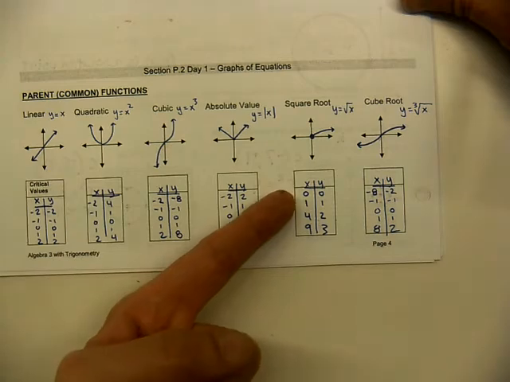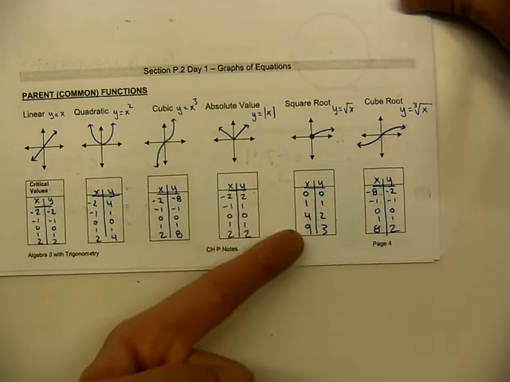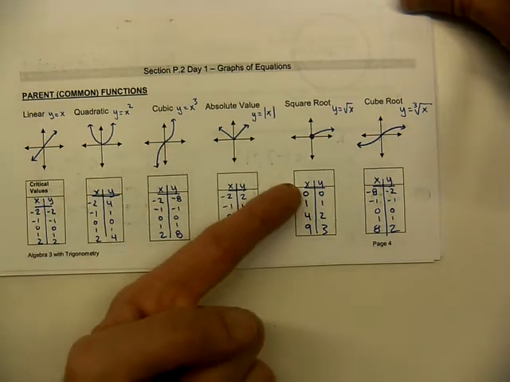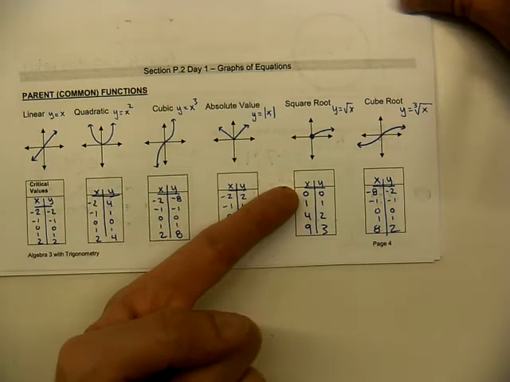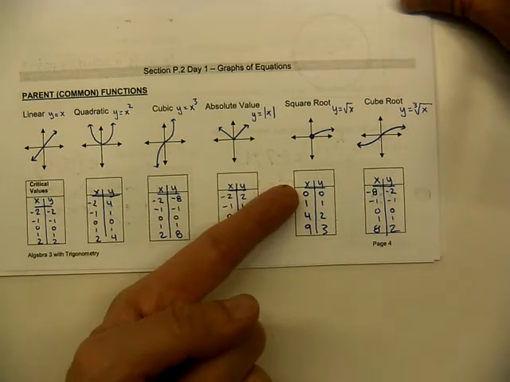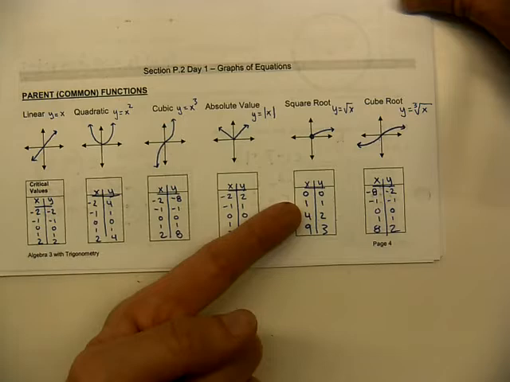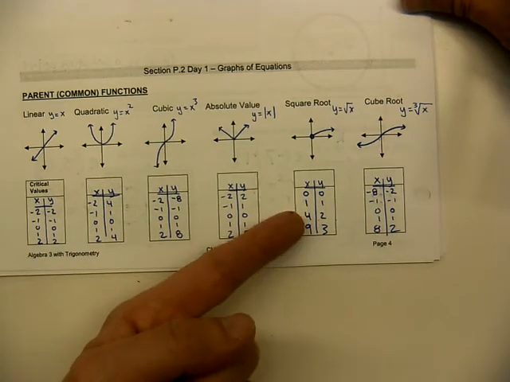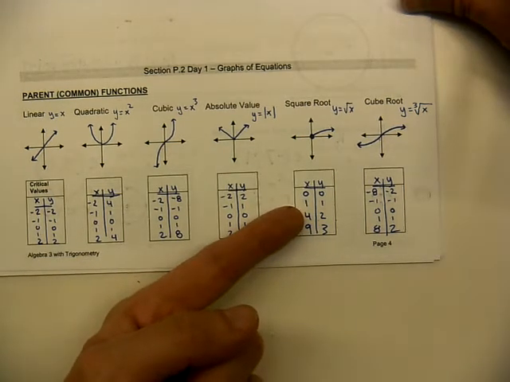For the square root, we're using 0, 1, 4, 9 as inputs because we cannot plug in a negative value and get a real answer. And we want to be able to do this by hand. We want to plug in a number that is a perfect square so that we can figure this out without a calculator. Square root of 4 is 2, for example. That's why we're skipping over an input of 2 or an input of 3.